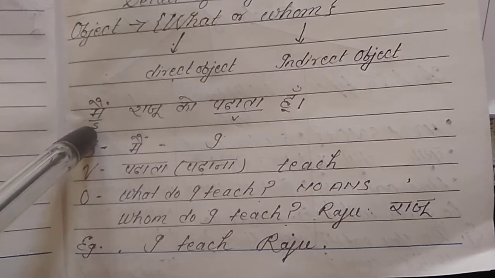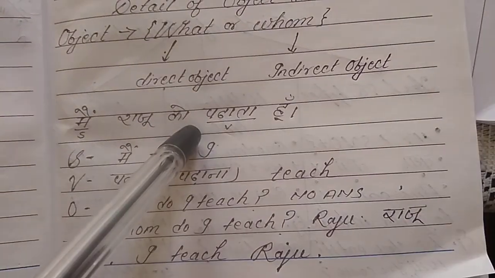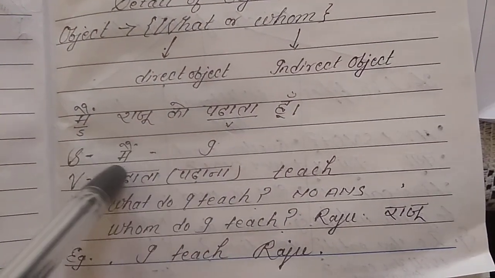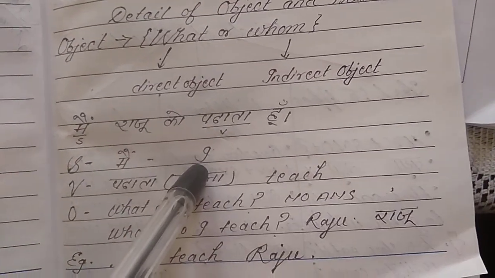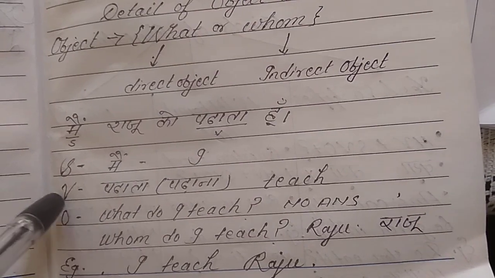In Hindi, कौन और किसने. कौन राजू को पढ़ाता है? The answer to this question, who teaches Raju, is मैं. In English, I. Then the second word you have to look for from the sentence is verb.